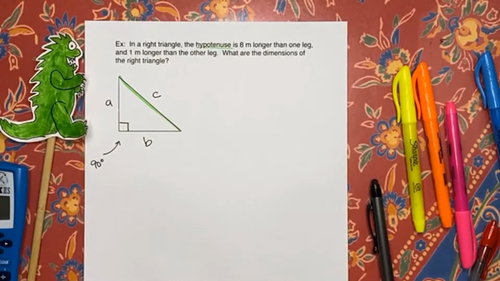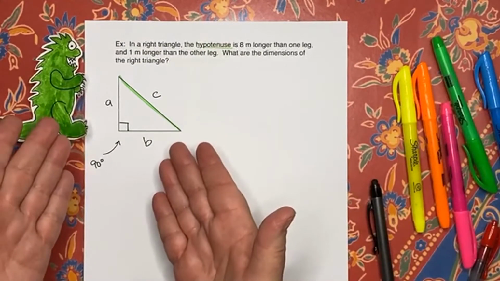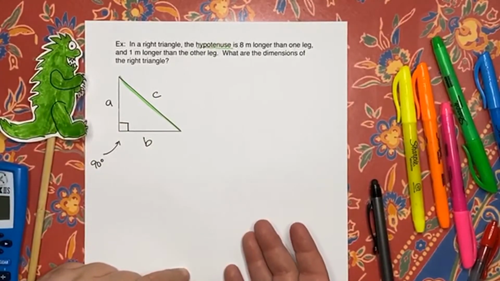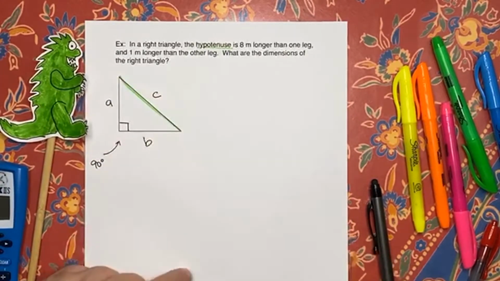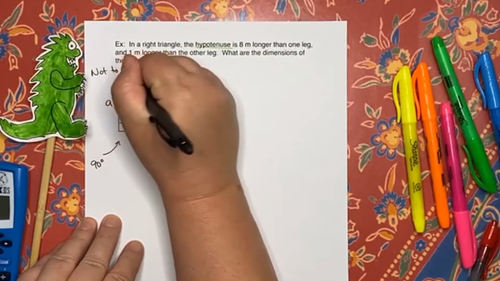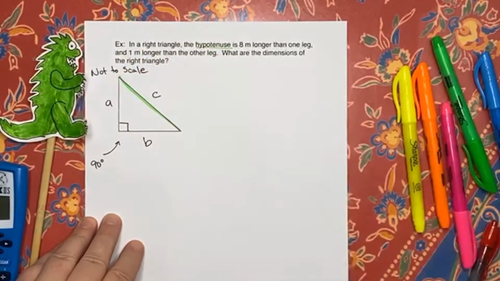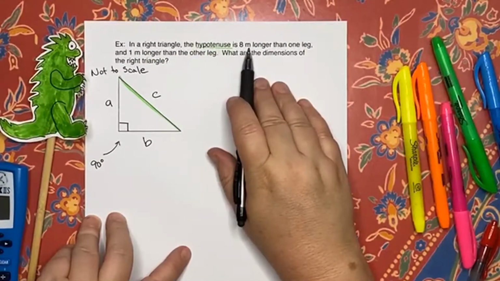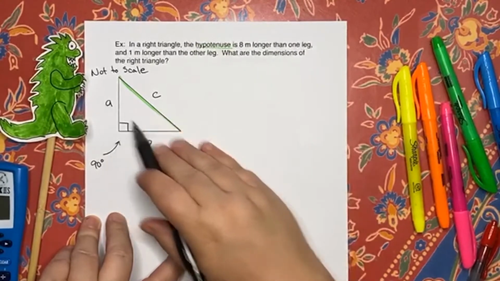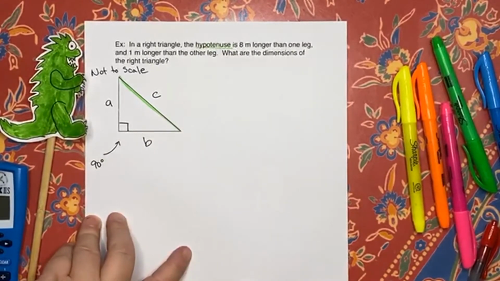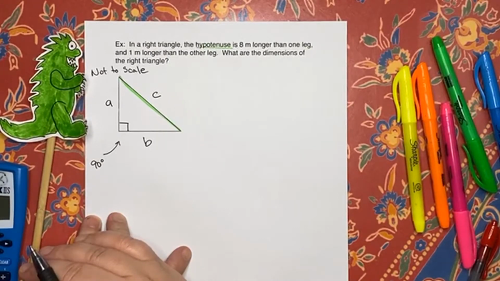Now, again, I was doing this in words, so these 2 legs look identical, but they're obviously not supposed to be the same length. So this is not to scale. So I need to write the magic words, not to scale. Okay, so let's see. The hypotenuse is 8 meters longer than one leg, so one of these guys, and 1 meter longer than the other leg. What are the dimensions of the right triangle?